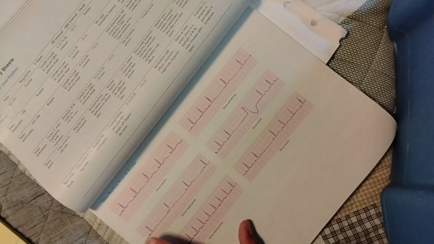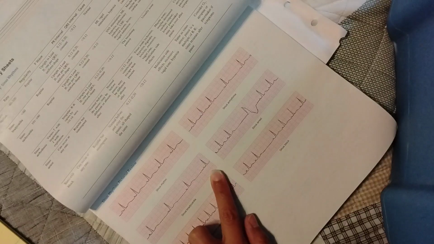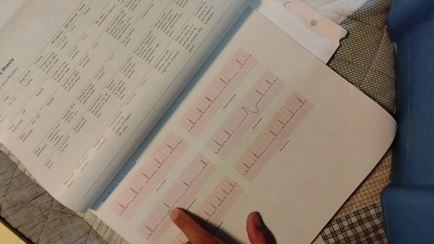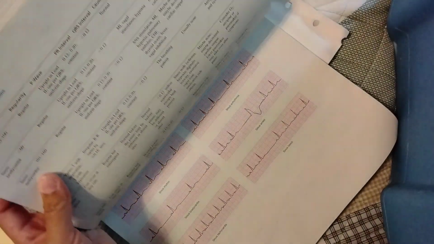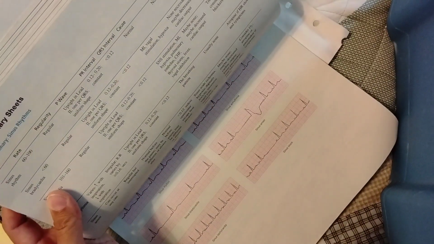So you'd say they're running sinus Brady at 40 beats per minute, heart rate 40. Okay, so that's sinus rhythm. That's sinus Brady.